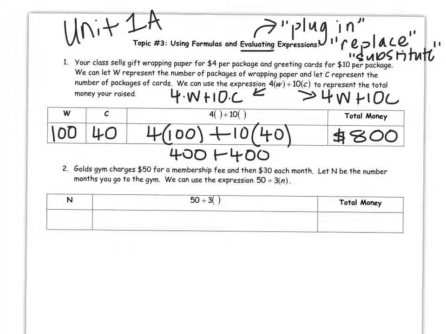So let's do me, for example. I hate the gym. So the odds of me staying at the gym for a long time are very slim. So I'm going to say, this is me. I'm only going to be a member at Gold Gym for 5 months because I quit after 5 months because I hate the gym. So if I want to see the total money I spend, I would do this. 50 plus 3, that's the cost per month, times however many months I was a member.